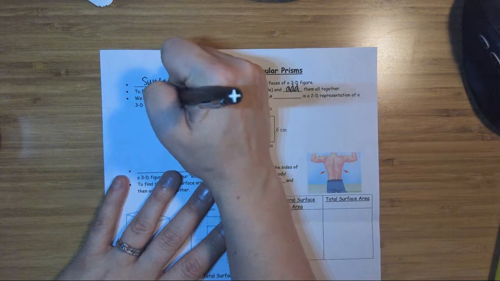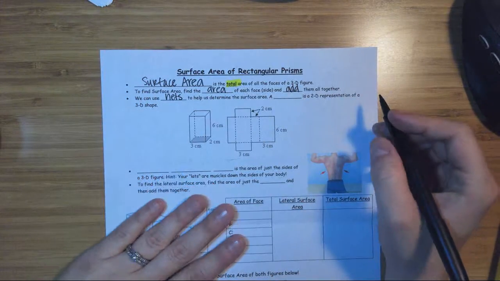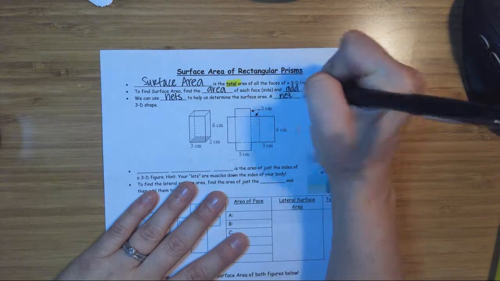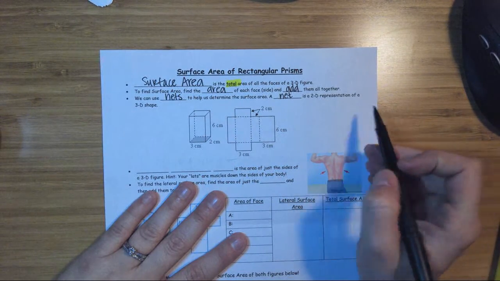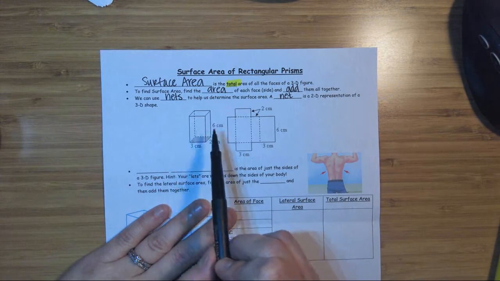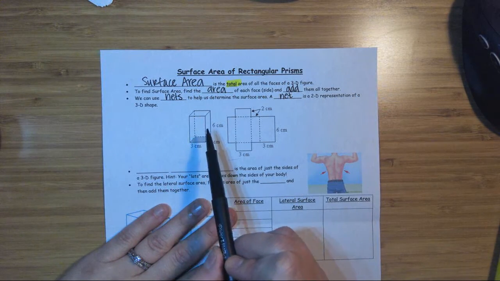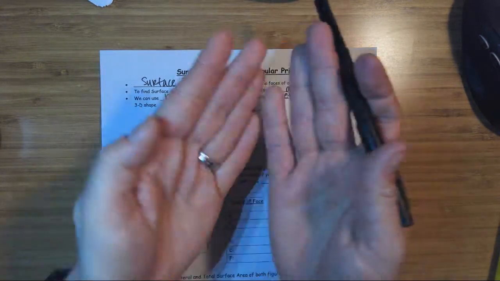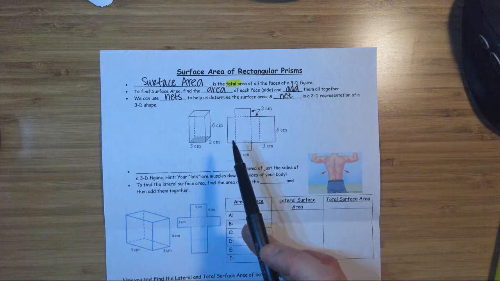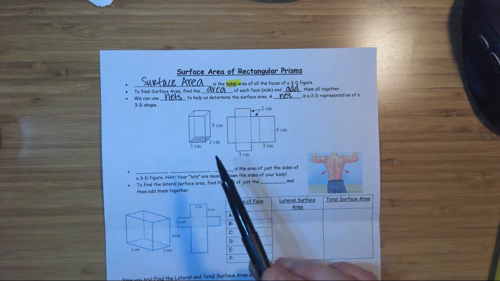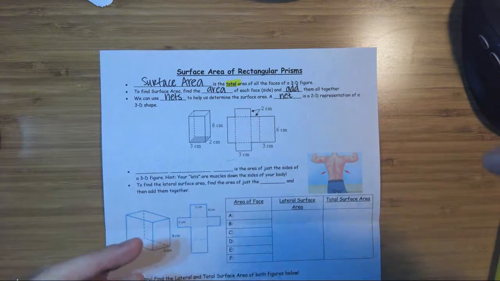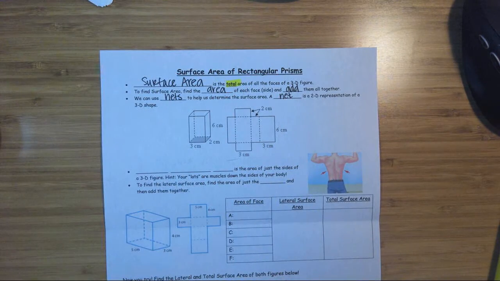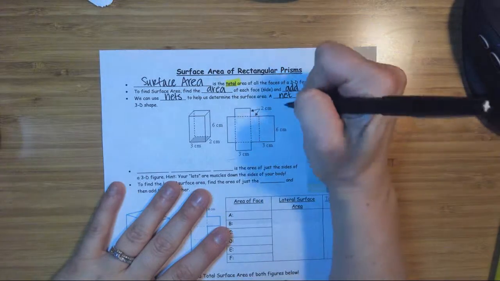We can use nets to help us determine the surface area. A net is a 2D representation of a 3D shape. So this 3D shape right here, essentially what a net does is, if you cut the edges of it so that you could lay it out flat, this is what it would look like. Think of a cereal box. If you cut some edges of a cereal box, you can lay it out flat. Okay? So this is called a net.